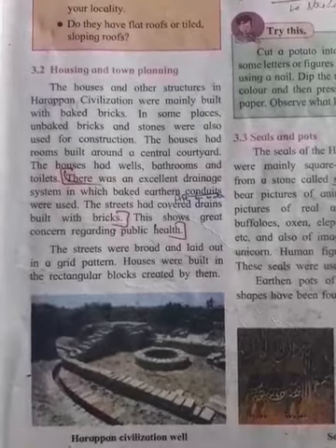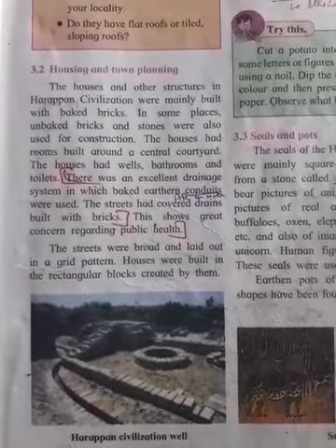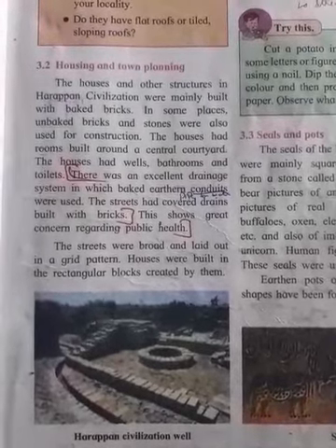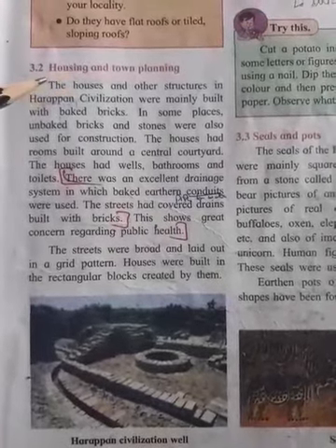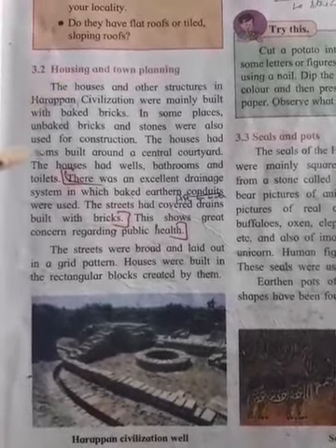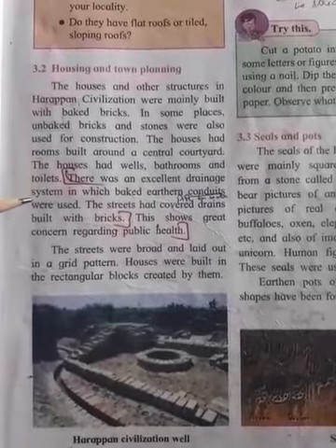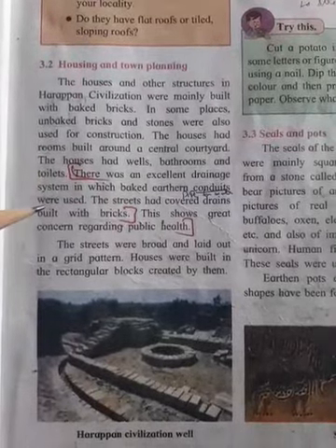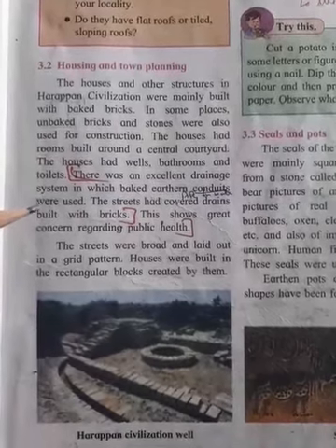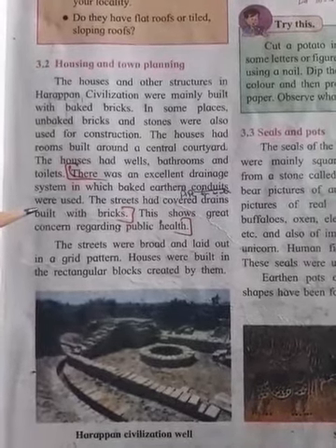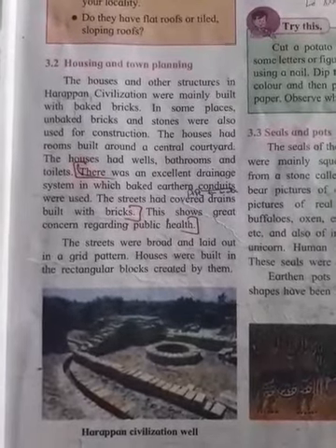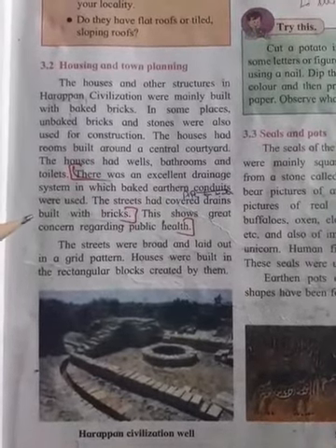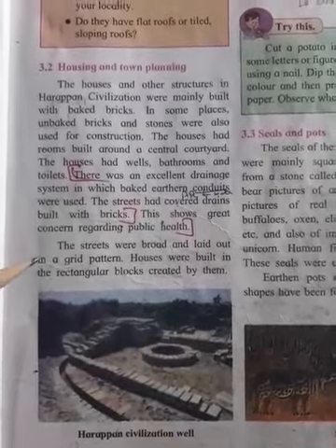In the last videos, we learned about the Harappan civilization and about the housing and town planning of the Harappan people. We learned about their excellent drainage system, the materials they used to build the houses, and the concern regarding public health. Now we will go ahead.